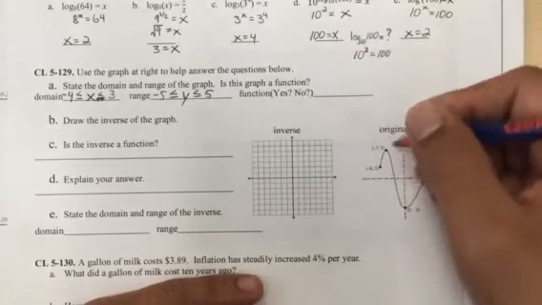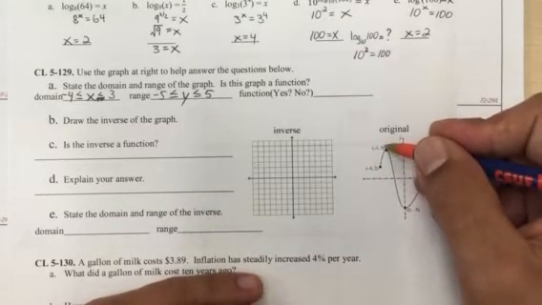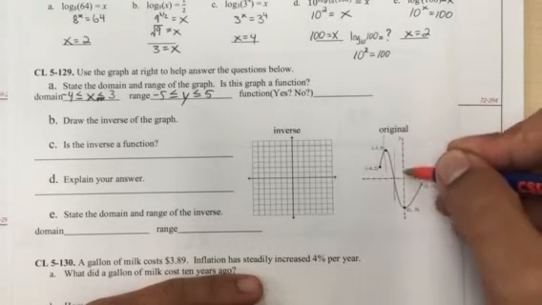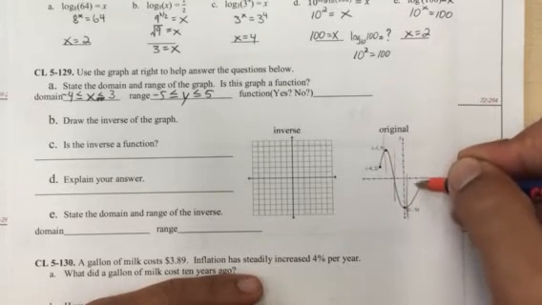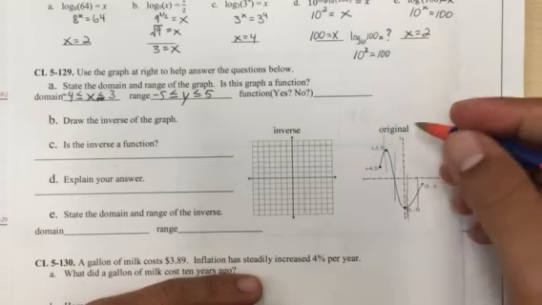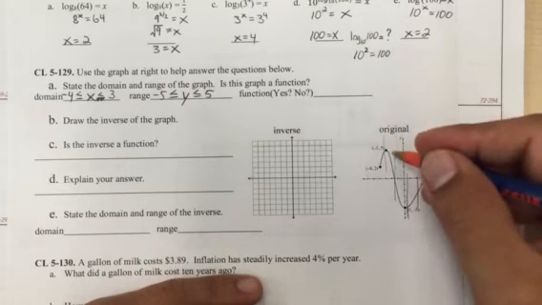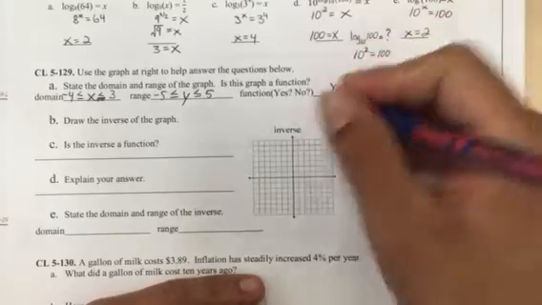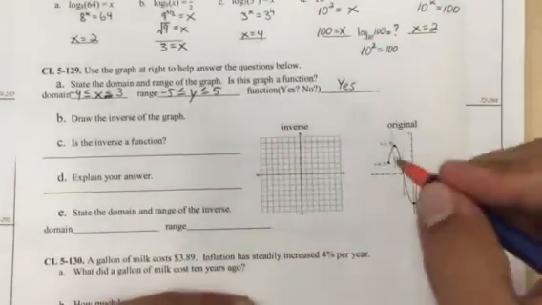This one is a function because of the vertical line test. So if I draw a vertical line anywhere through this graph, you can see that it's only going to cross once, and that's the vertical line test. If it only crosses once at any point on the graph, then that means that yes, it's a function. So that is a function.